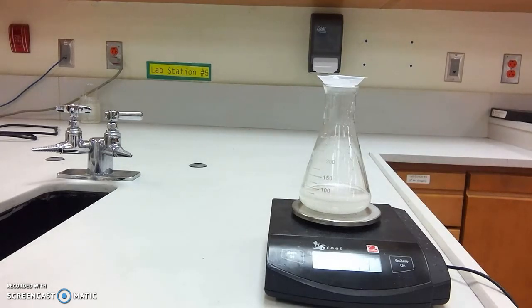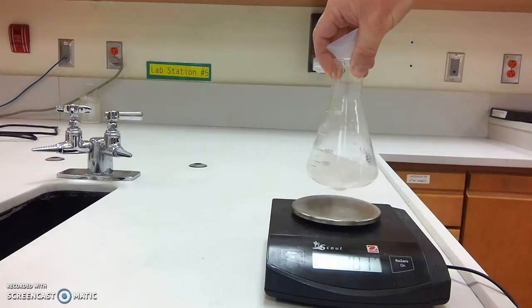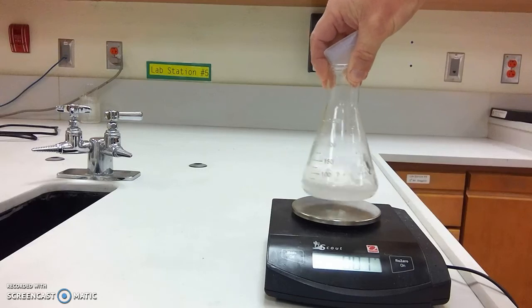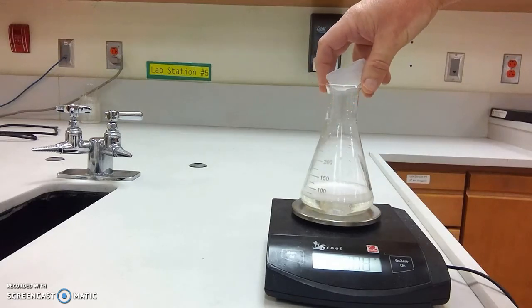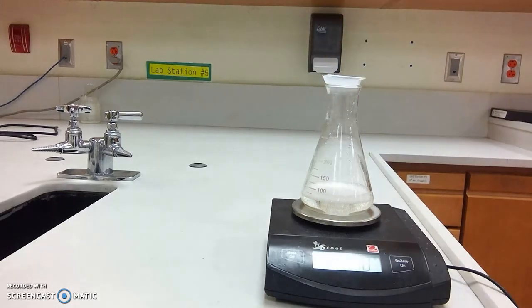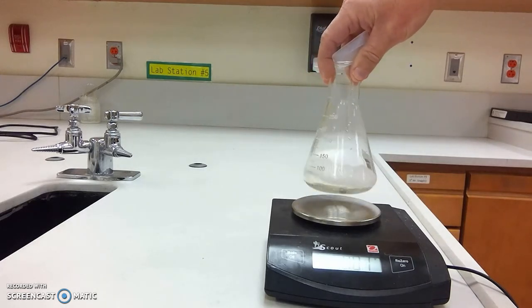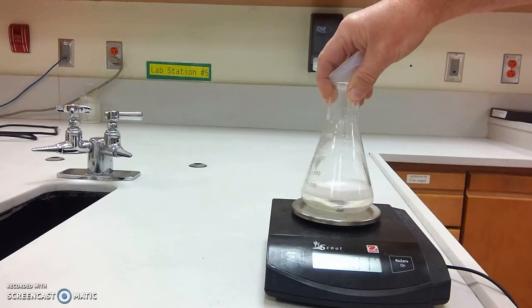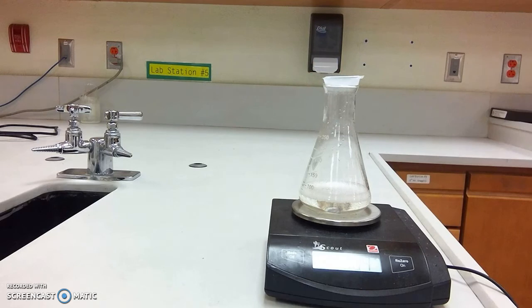So it's kind of finished bubbling, so I'm going to go ahead and just swirl it a little bit. And as I swirl it, it will bubble some more. Doesn't look like it's bubbling too much anymore, but now I want to make sure I break up all of those bubbles. So try not to be too vigorous. Let that continue to react. Let those bubbles continue to pop.